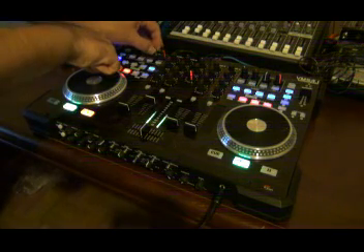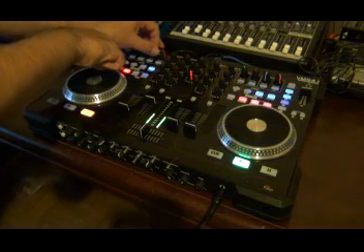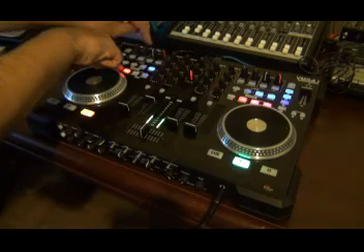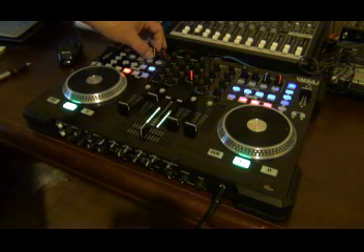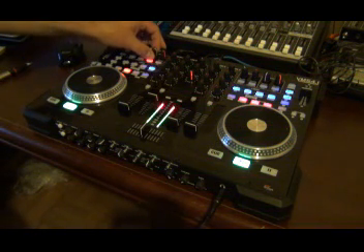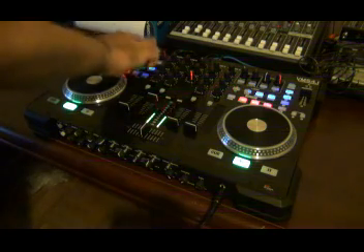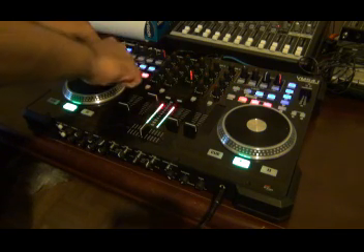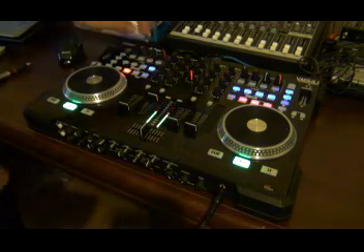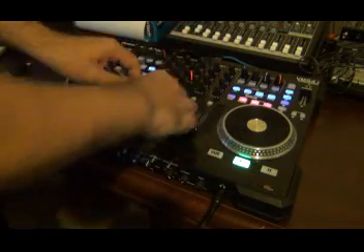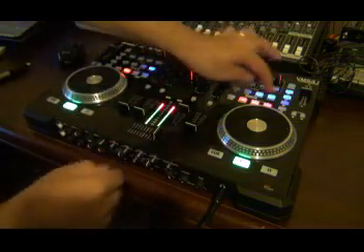So shift, alright, shift, and I'm gonna load my room 5, and there it is.